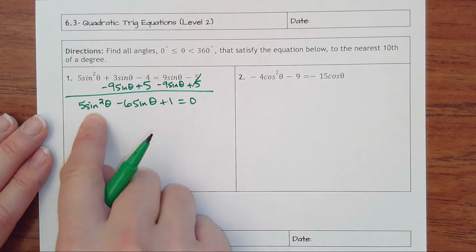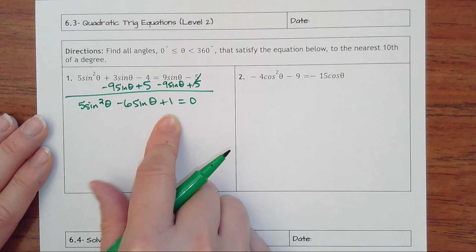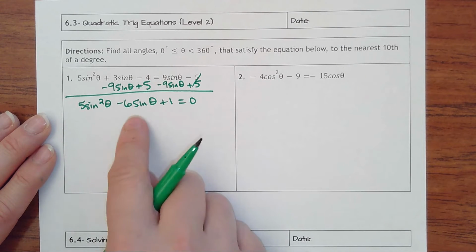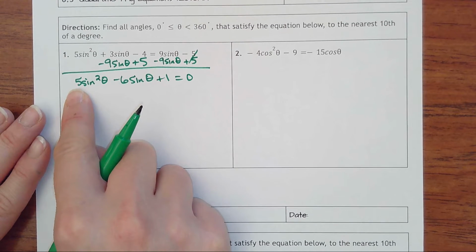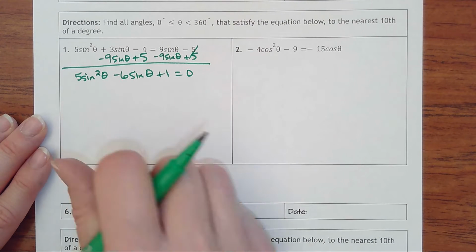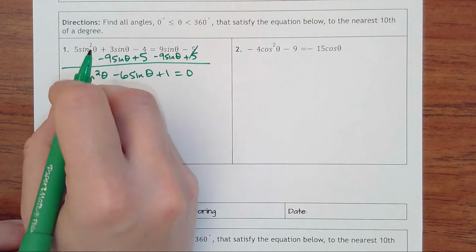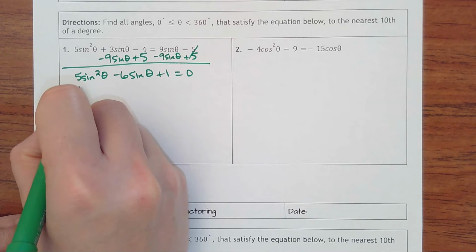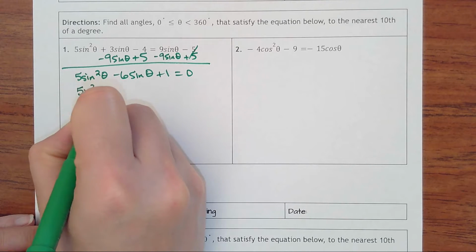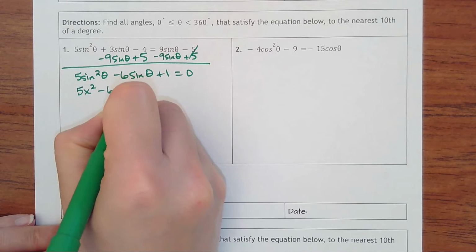And so I can't take anything out. There's no greatest common factor. This is a trinomial, 3 terms, where my a value is a 5. It's not 1. So this is a slide and divide. And I would really recommend on these to probably go ahead and just change it into x's and do your thing, and then fix it and put the sign back in. So let's change this to 5x squared minus 6x plus 1.